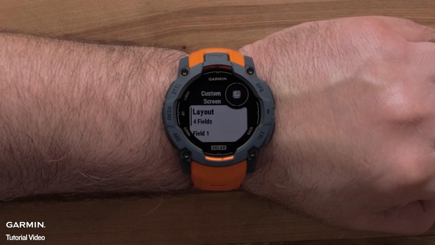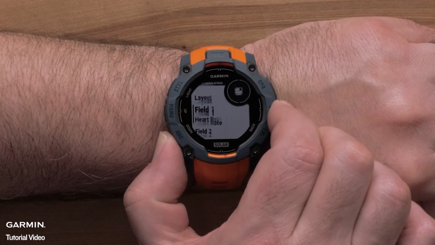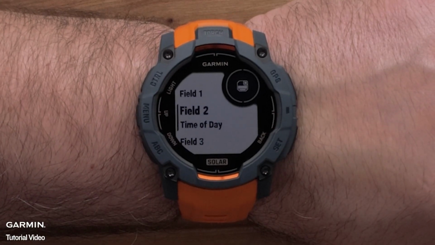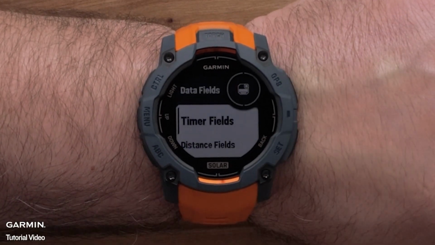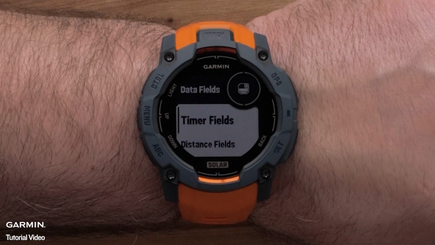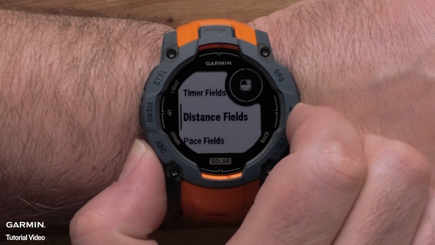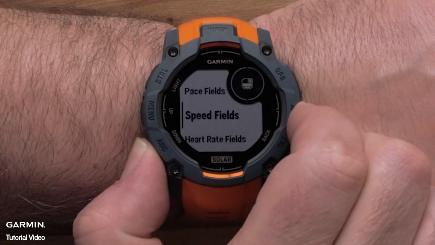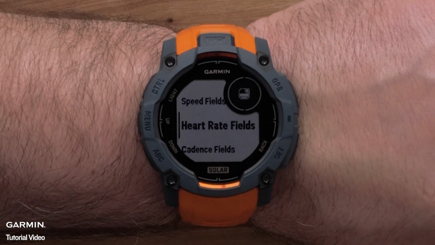Now you can adjust the individual data fields. Choose the field you want to edit. Once selected, you can view the data field categories. For this video, we're going to select the Heart Rate Fields category.